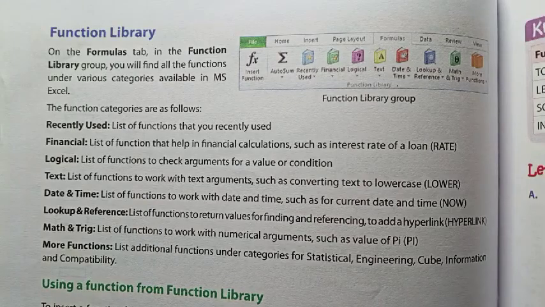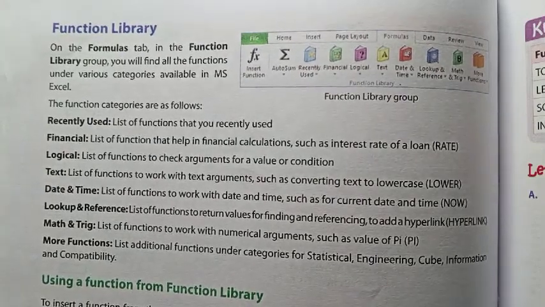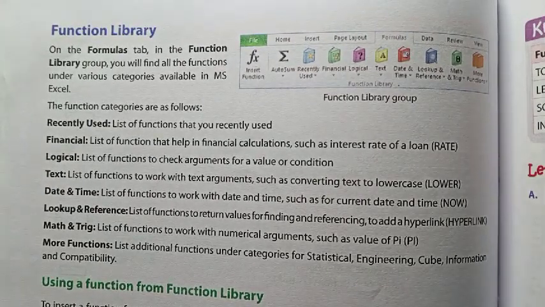Hello students, we are going to continue with Excel. Last time we were discussing functions and we are going to continue the same topic, that is functions.